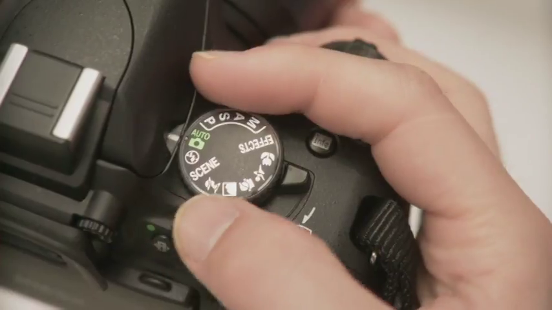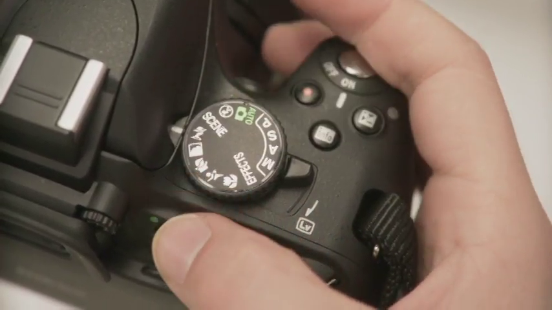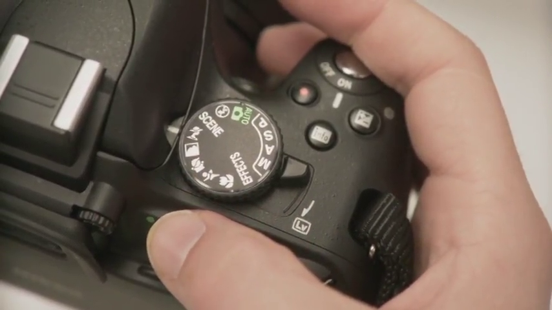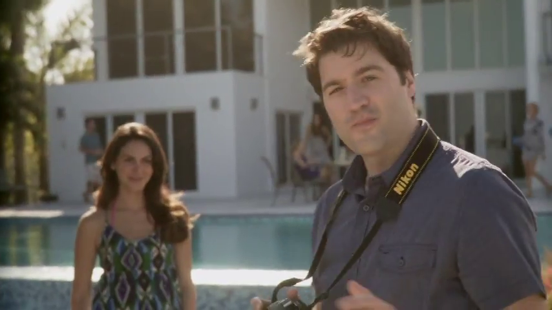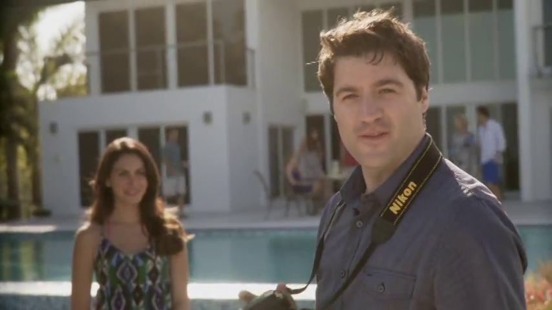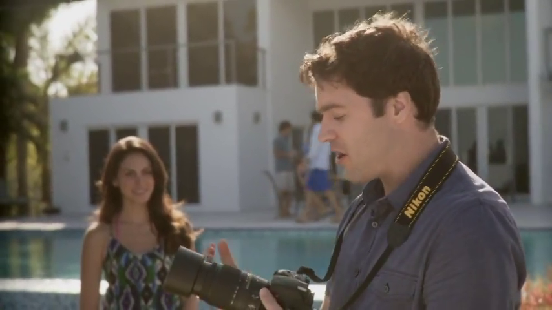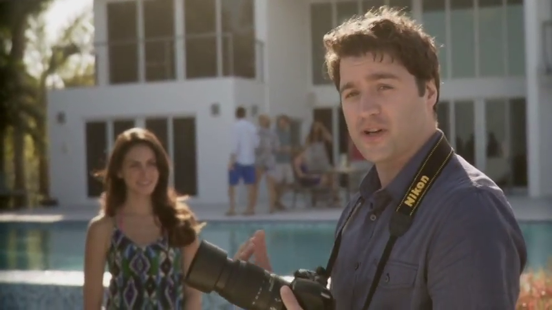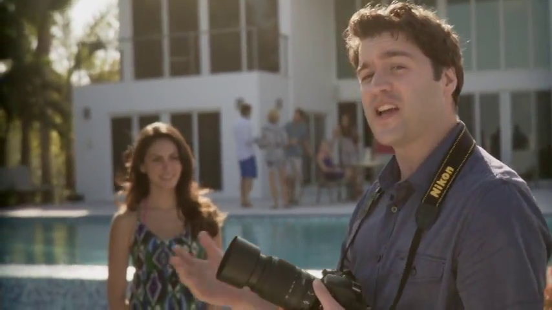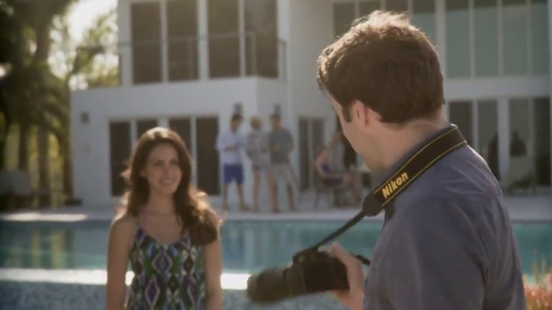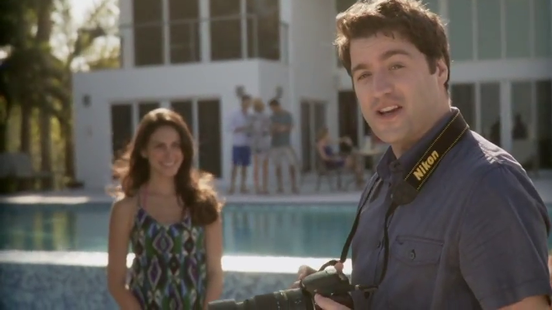This time, let's use the portrait scene mode, just by turning the mode dial to the icon of the woman with the hat. Portrait mode automatically takes care of a few things. First, it sets the autofocus and ISO. Second, it automatically selects a wider aperture to narrow your depth of field and soften the background. And finally, it gives your subject soft, natural skin tones.